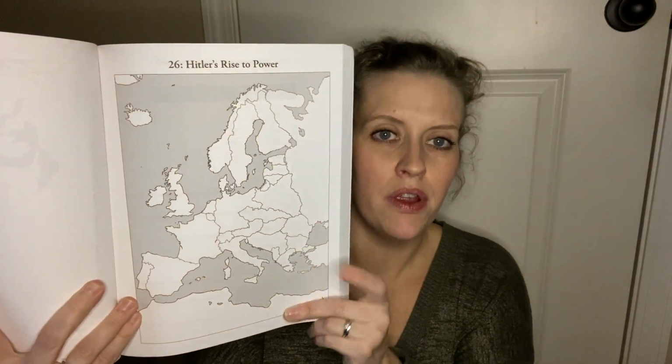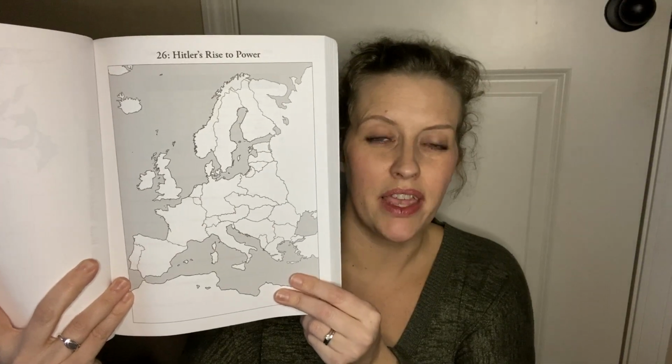And there are maps in the back. So they have one map for, typically, not always, a map for each section. Let's see if I can find my maps here. Okay, here's just an example. This is Hitler's Rise to Power. So you get a basic blank outline map.